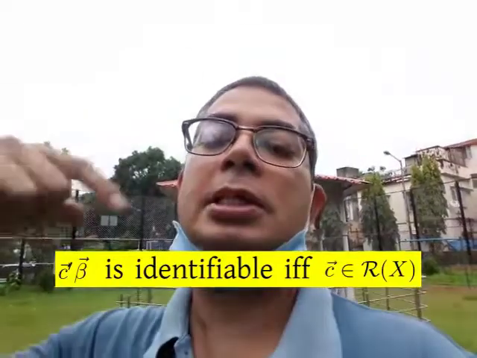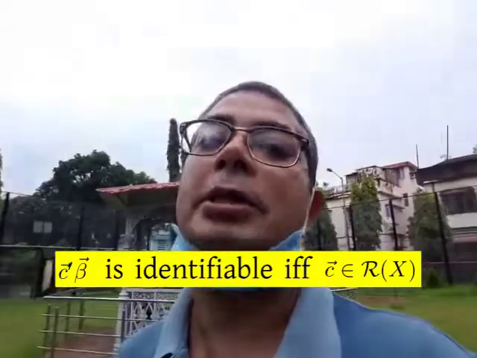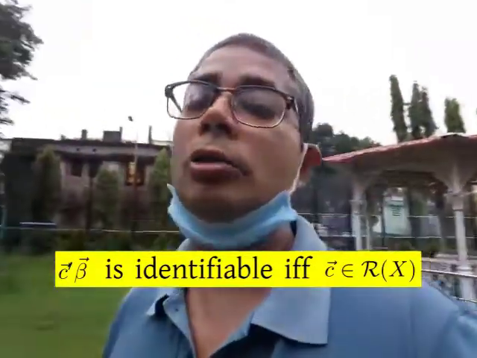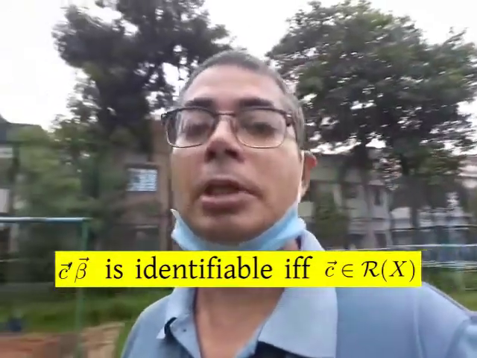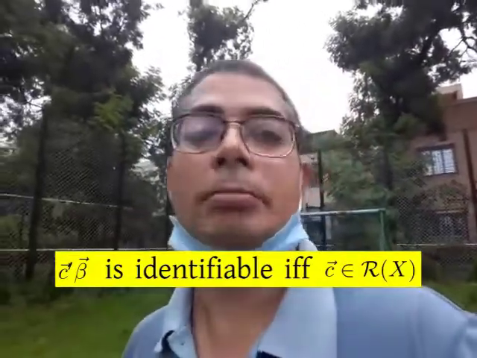If C does not belong to the row space of X, it is just a meaningless problem to try to estimate it. However you try, it's just a meaningless problem, something like estimating beta 1 when beta 1 is always present as beta 1 plus beta 2.